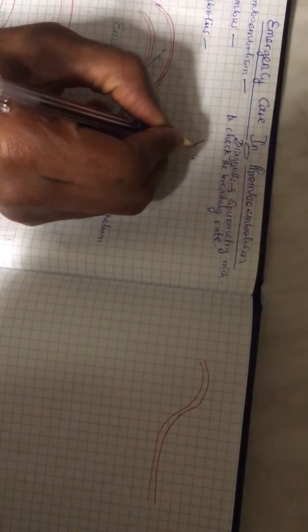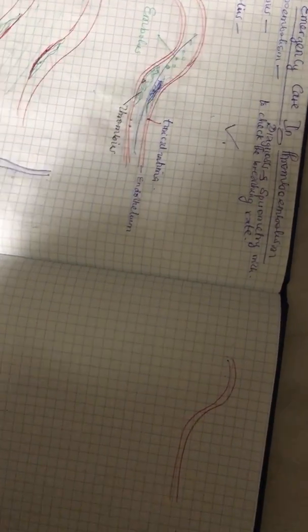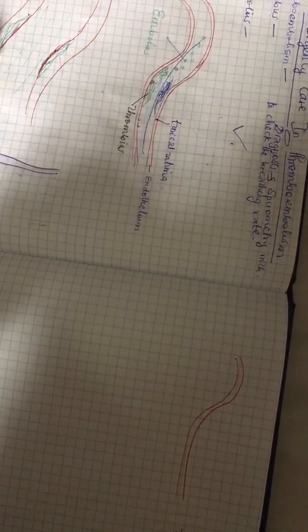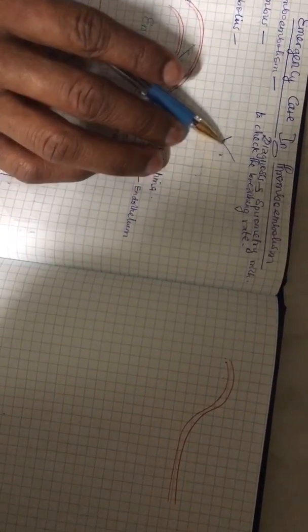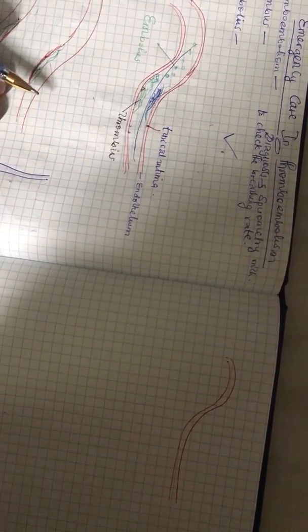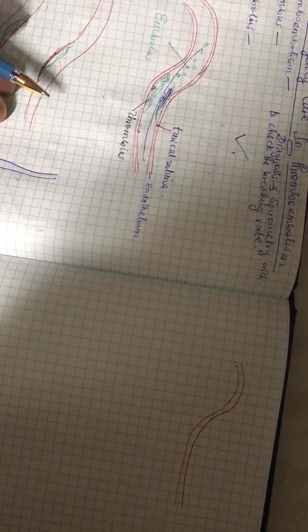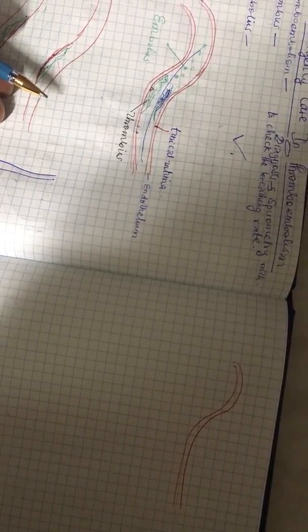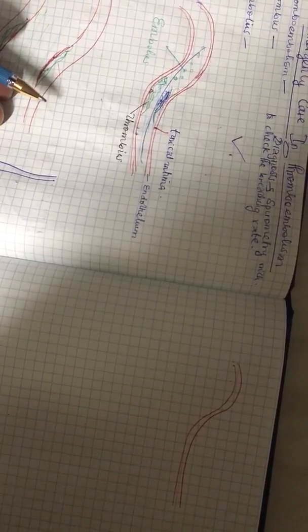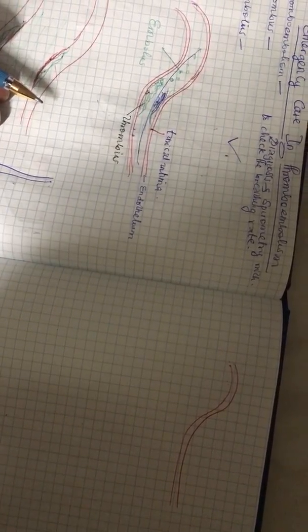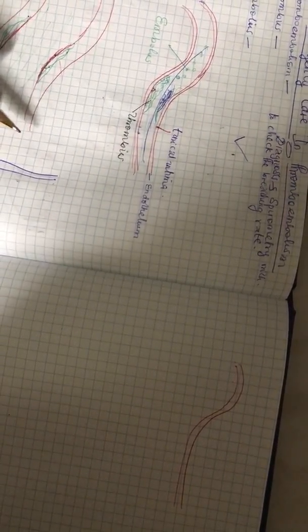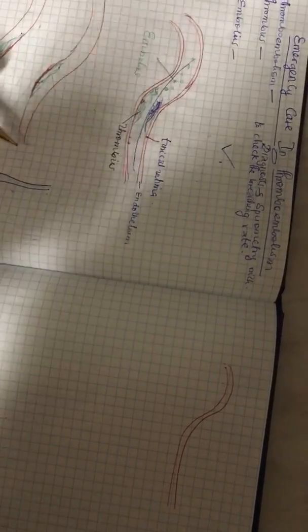Normally inspiration is shorter than expiration, but in this person it will take longer in both situations. Both of them are going to be long.